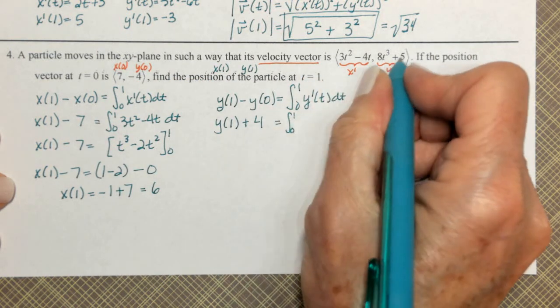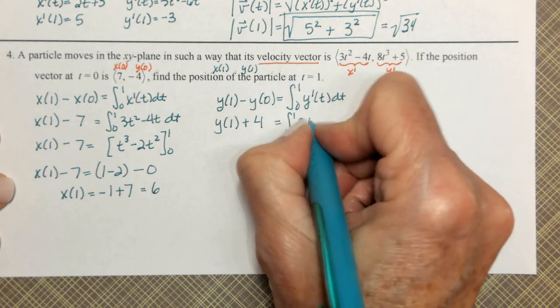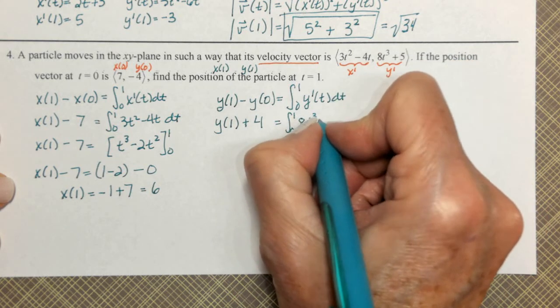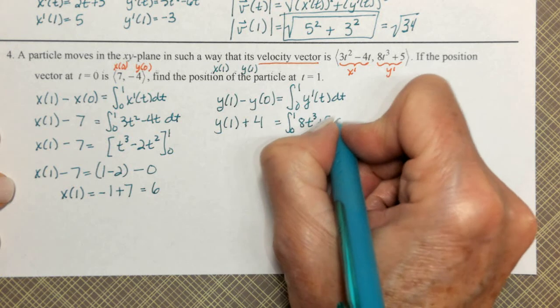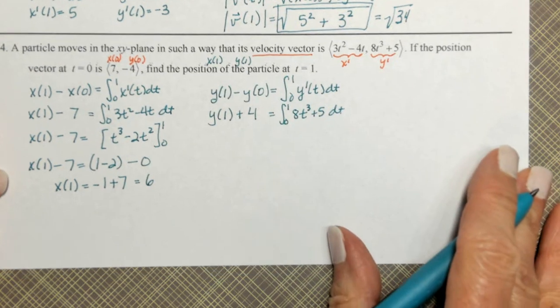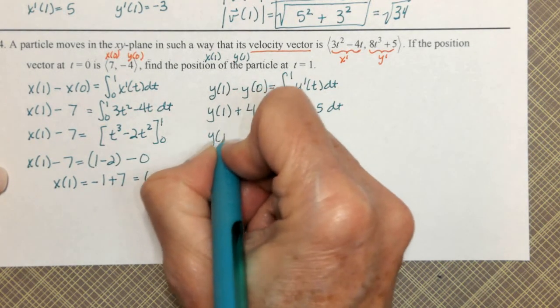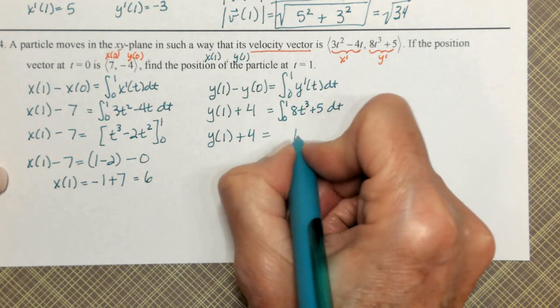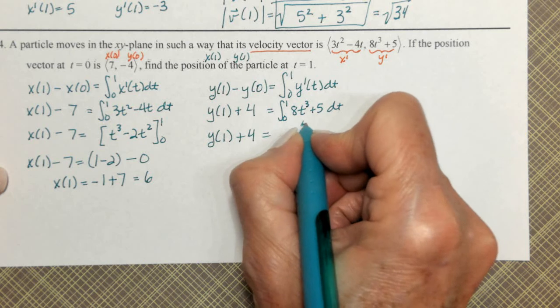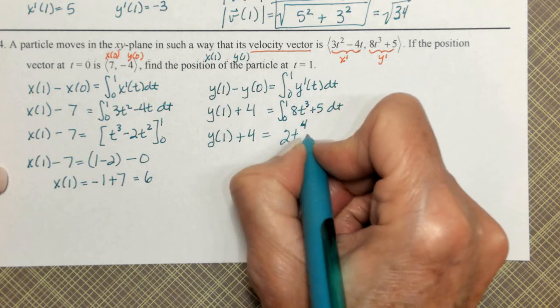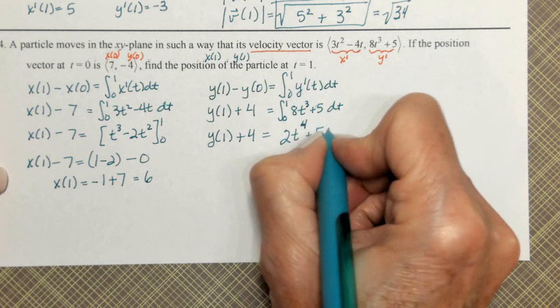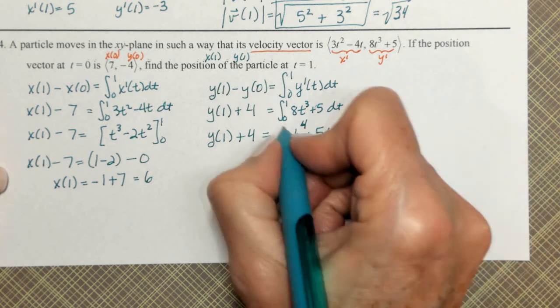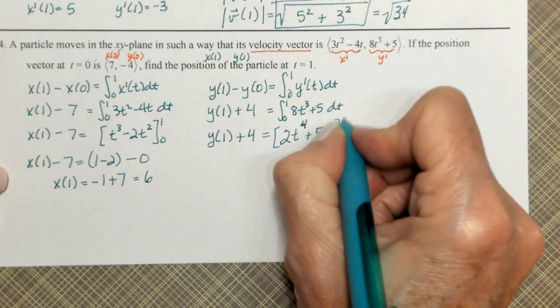Y prime was given to us to be 8t cubed plus 5. We're going to integrate using the power rule. So add 1 to your power, divide by your new power, and then the antiderivative of 5 with respect to t is 5t. Evaluate that from 0 to 1.